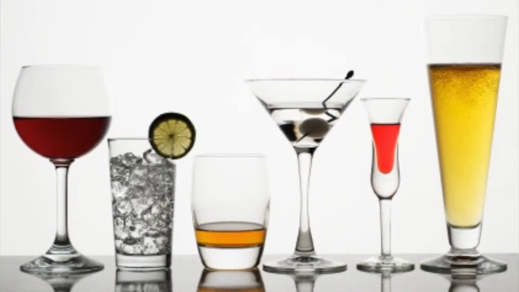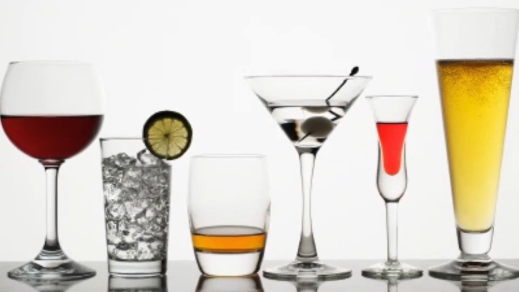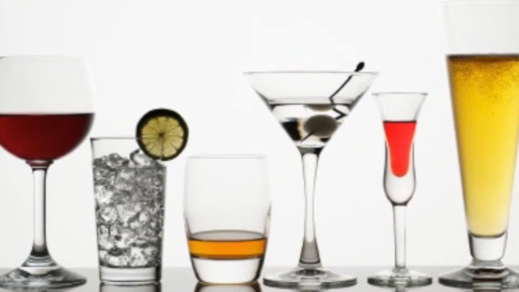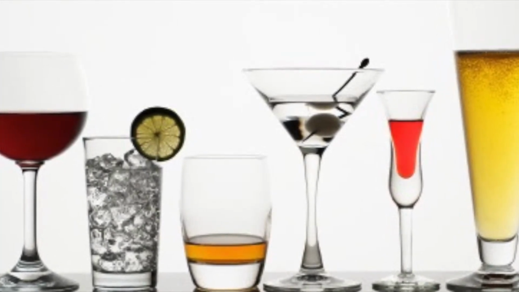For those whose Friday nights get a little crazy, ethanol is your friend, as it's the principal type of alcohol found in many adult beverages.